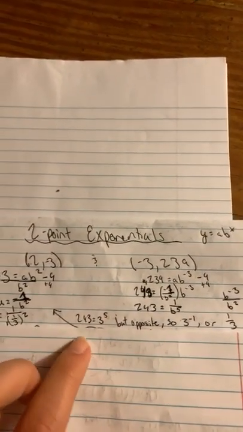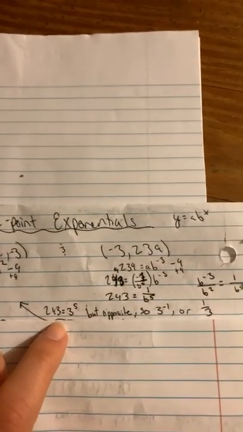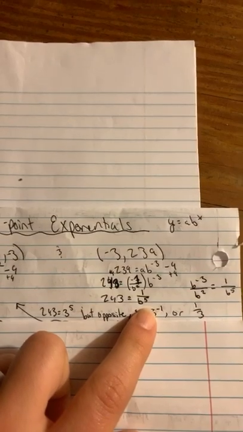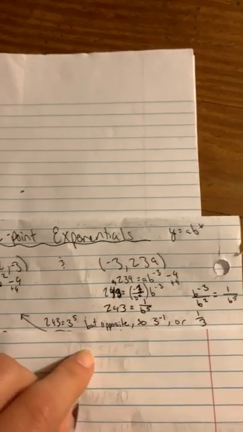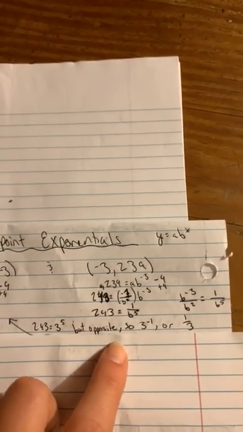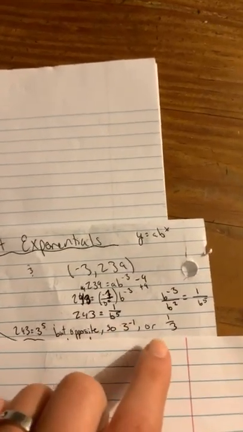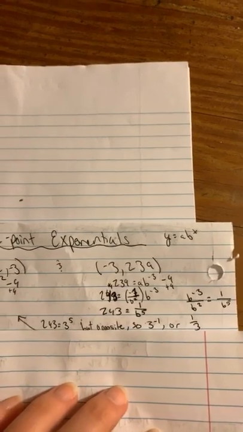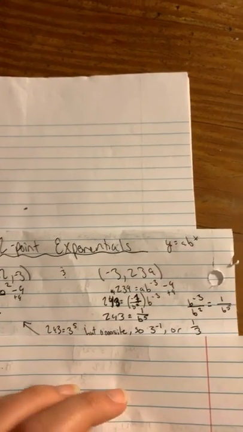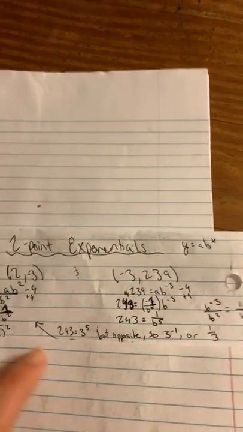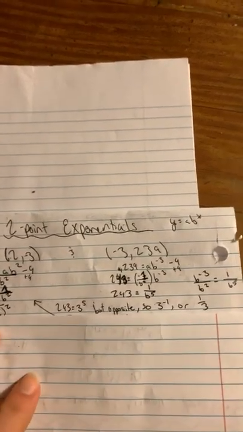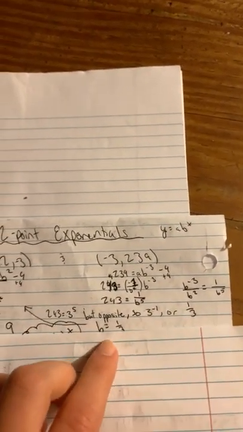Then, because I know that 243 is 3 to the 5th power, and it also has to be the opposite because it's underneath, the opposite of 3 in exponentials is 3 to the -1, which is 1 over 3. I can't quite explain how I know this. It felt right because 3 is to the 5th power, but it's also on the bottom. So now we know that b is 1 over 3.